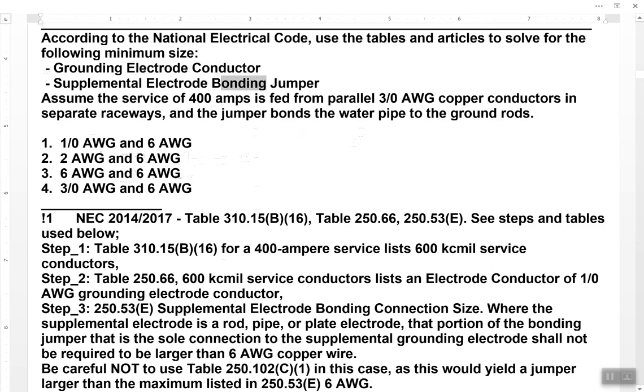Bonding jumper. So in your code book, there's a couple of sections that we definitely want to highlight. And the first thing to understand is, to size the ground electrical conductor is based on the service, right? So to size this ground electrical conductor says assume that the service is 400 amps, okay?